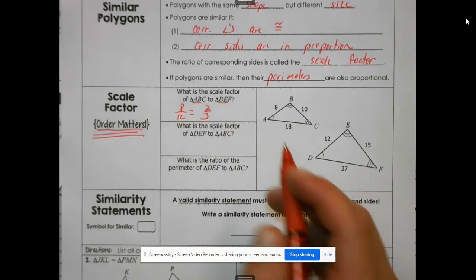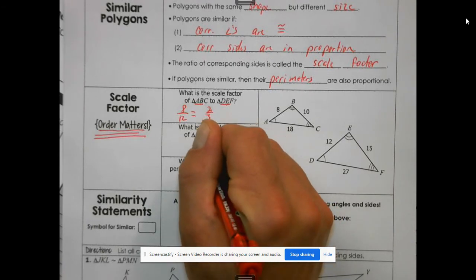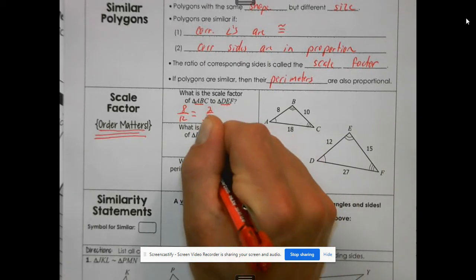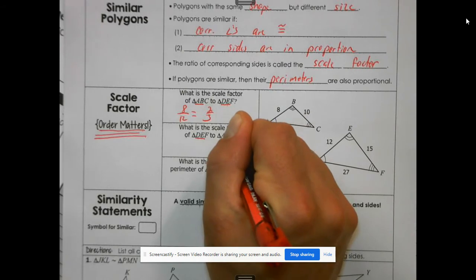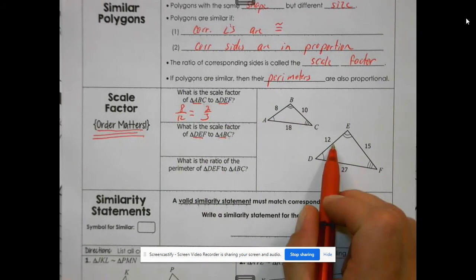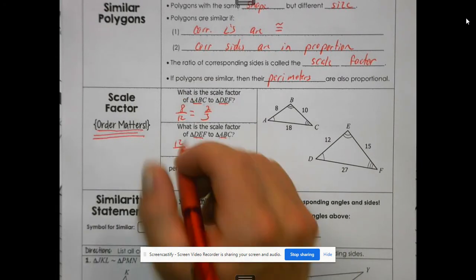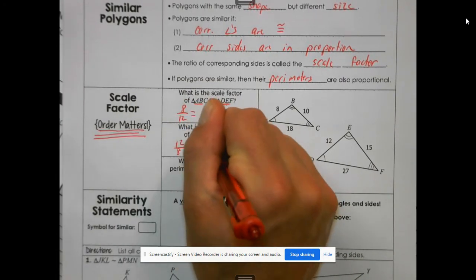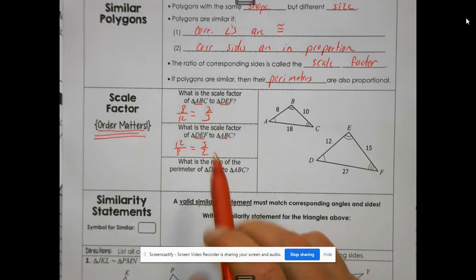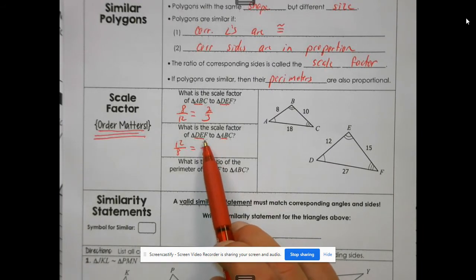What is the scale factor from the opposite, triangle DEF to ABC? So once again, I use the first two letters, DE and AB. Side DE is 12, side AB is 8, and that reduces to 3/2. So the scale factor from DEF to triangle ABC is 3 to 2.